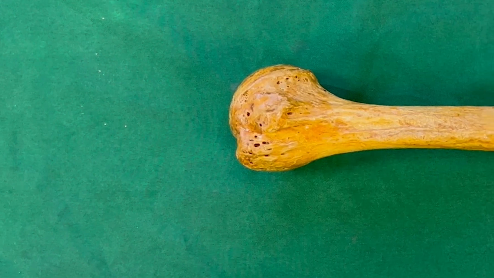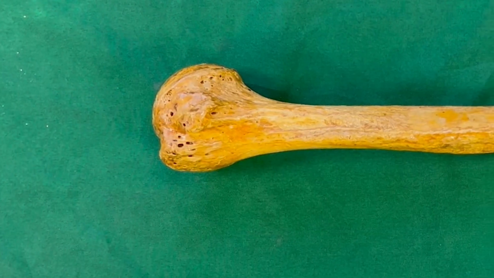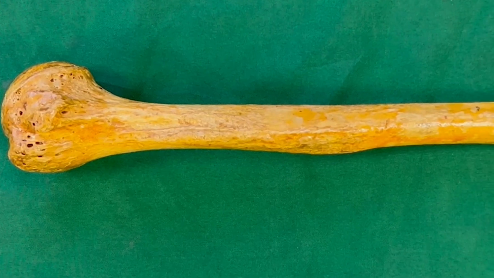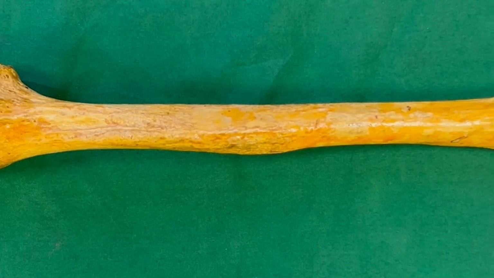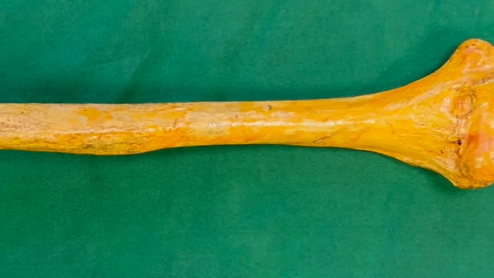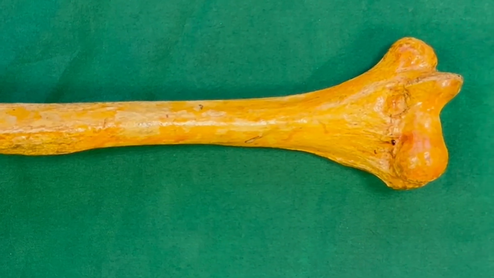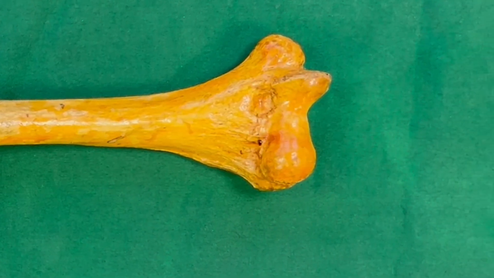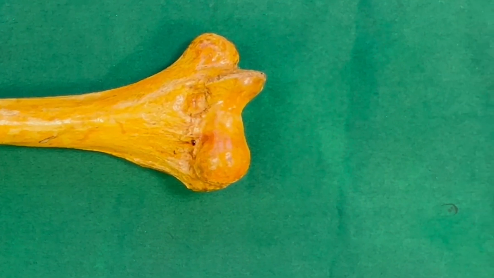The humerus, a long bone, is the bone of the arm and extends from the shoulder to the elbow. Proximally, the humerus articulates with the glenoid fossa of the scapula, forming the glenohumeral joint or shoulder joint. Distally, at the elbow joint, the humerus articulates with the head of the radius and trochlear notch of the ulna, forming the humeroradial and humeroulnar joints respectively.